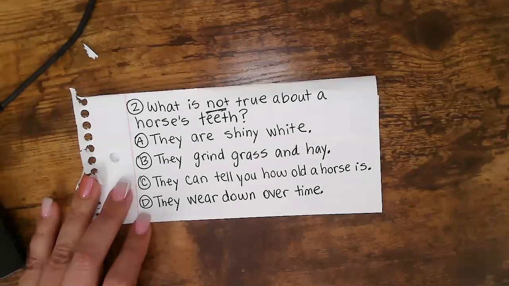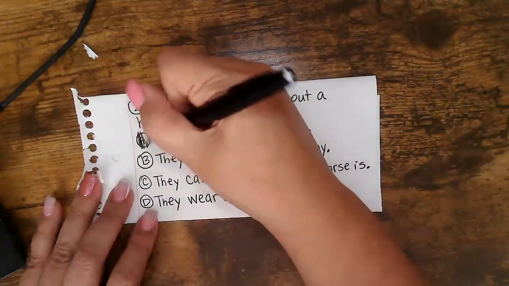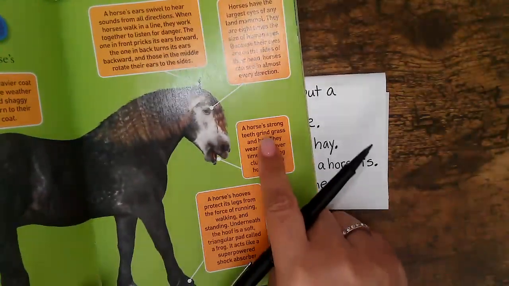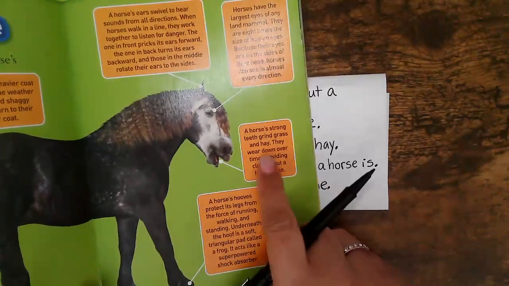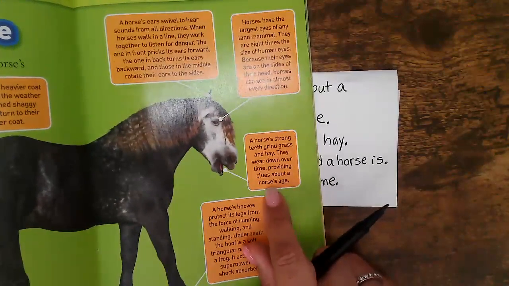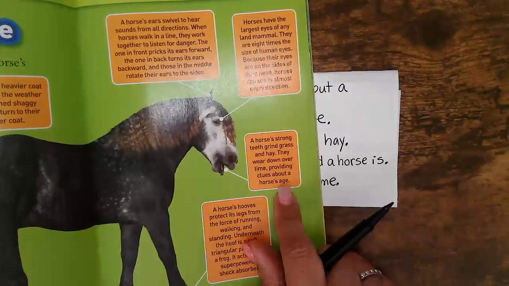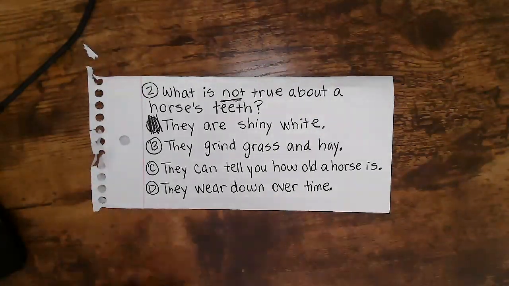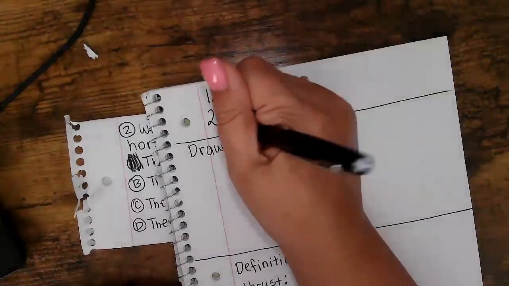Your answer, what should the answer be? Unmute and say it, or say it out loud. The answer is A. It doesn't say that they stay shiny white. It does say that they grind grass and hay. It does say that they wear out over time. And it does say they tell you about how old a horse is, which is another way of saying a horse's age. So your answer for number 2 should have been A.